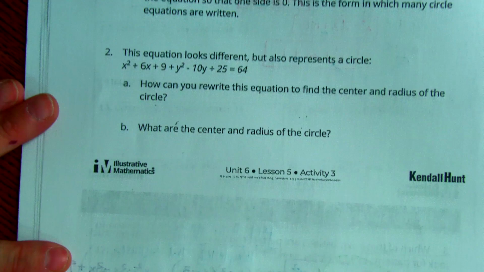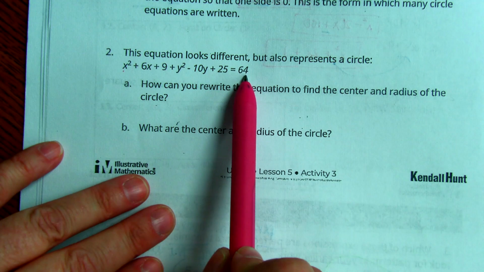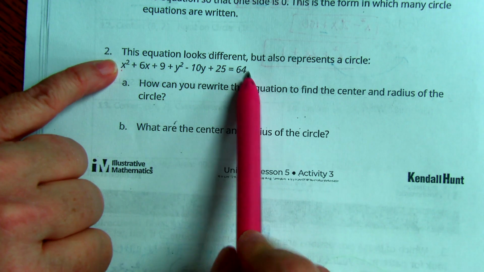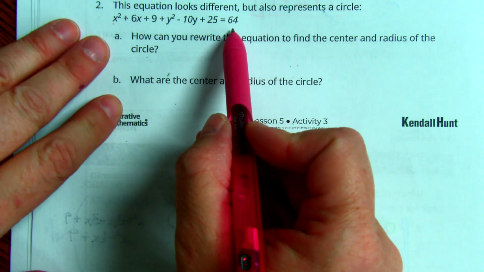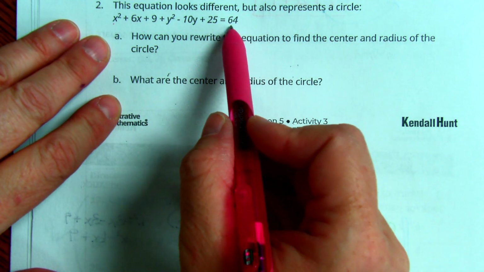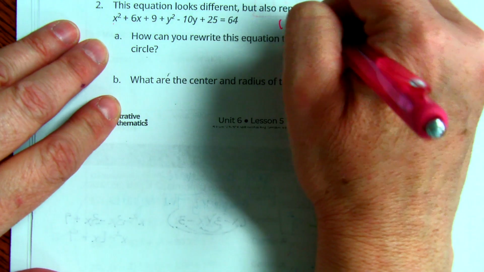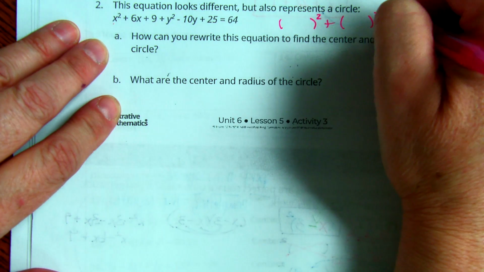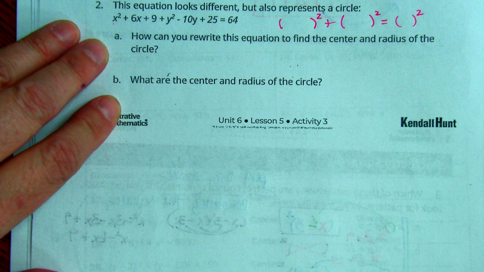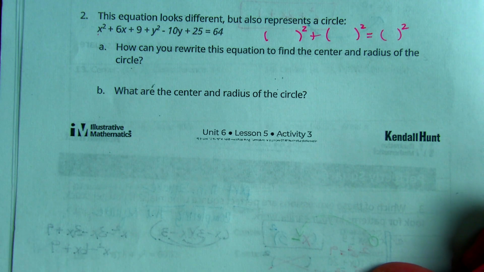Sometimes you'll end up with something that looks like this. So from here, and I'm going to probably do more of the work down here, we need to put it in standard form. Okay, so our goal is to get something squared plus something squared equals something squared. Okay, that's our goal.